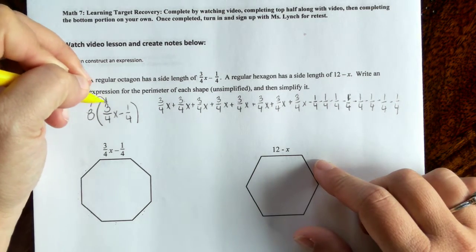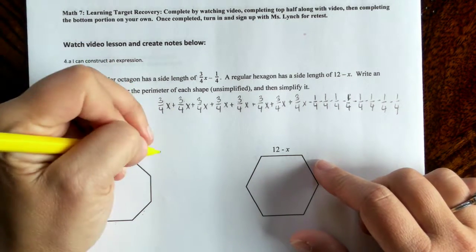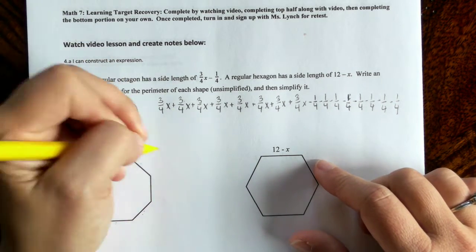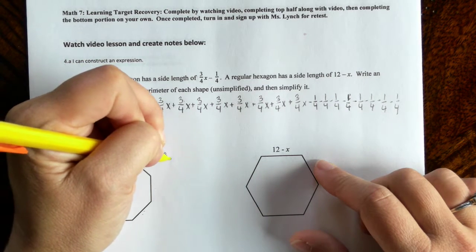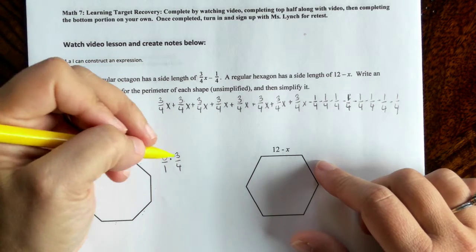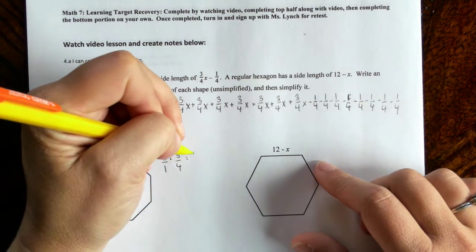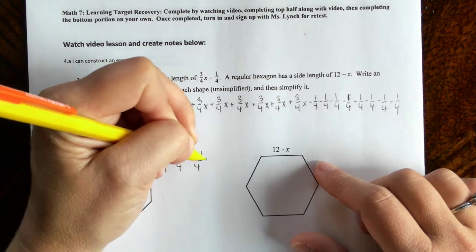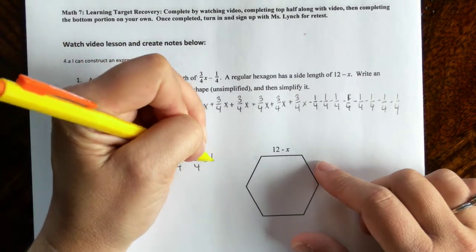This is 8 times 3/4, and so what that looks like is, move it down here, 8 times 3/4. We can do 8 over 1, right, because 8 is 8 over 1. 8 times 3 is 24 over 4, and then we're going to simplify that down, and we're going to get the number 6x.